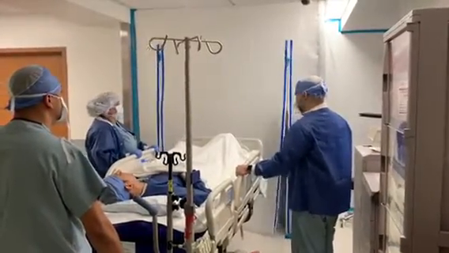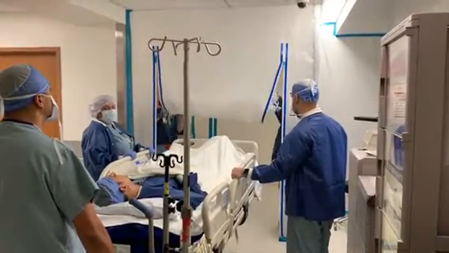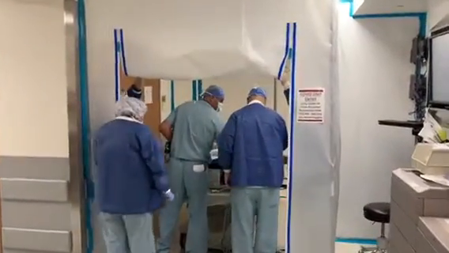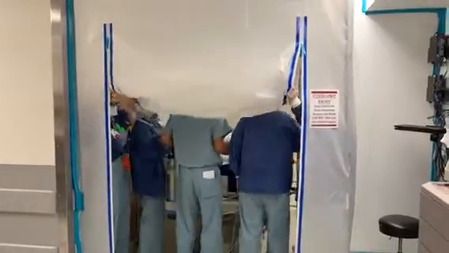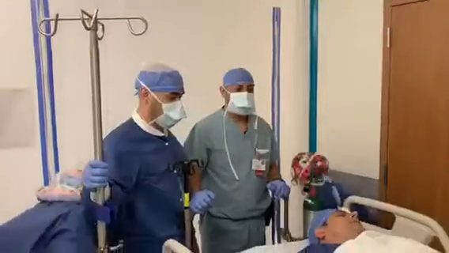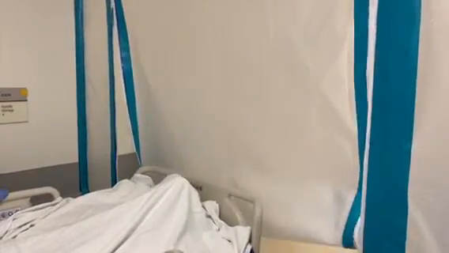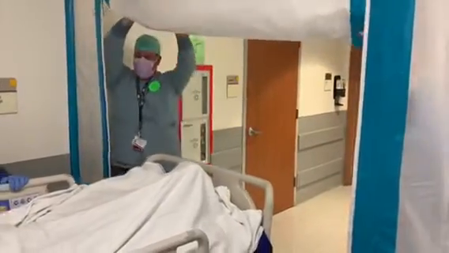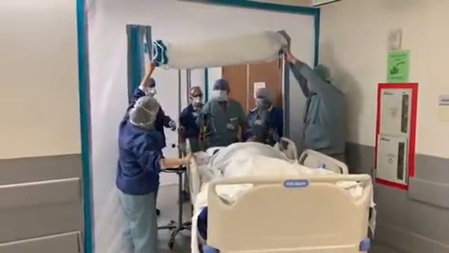Two runners on the isolated side of the anteroom will assist the transport team into the anteroom. The outer screen of the anteroom should be closed before opening the final barrier and the patient transported to the room. Be careful to raise the screen as high as possible so as not to drag the screen across the patient's bed and further contaminate the anteroom.